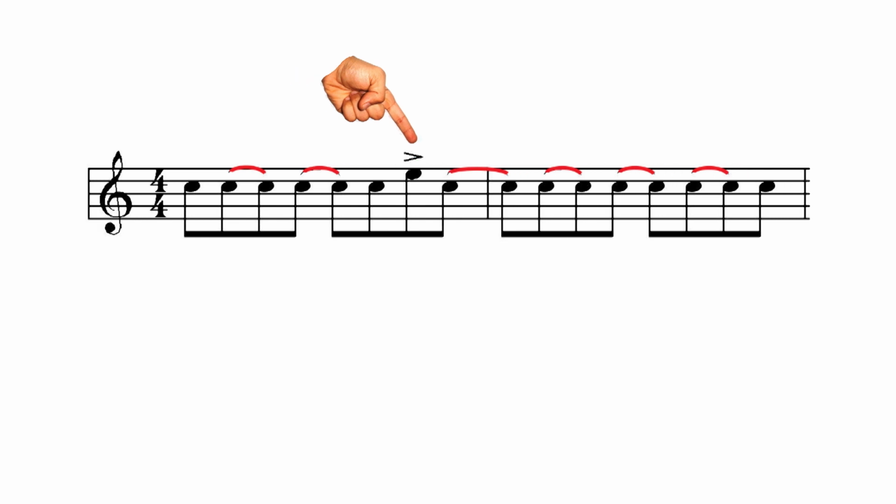However, in this case, the higher note is on the on beat, and we do not slur from the on beat to the off beat. So this note is tongued as a single note. The previous note is not slurred into it since we want to accent this note, meaning that the previous note is tongued as a single note also.